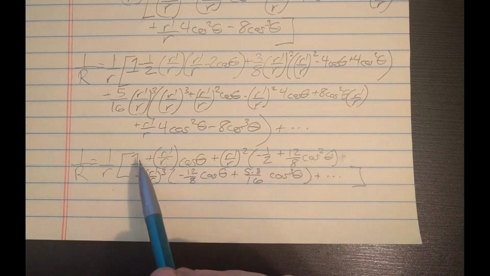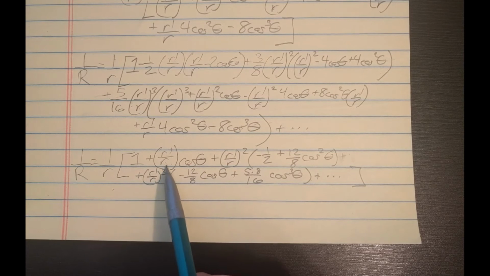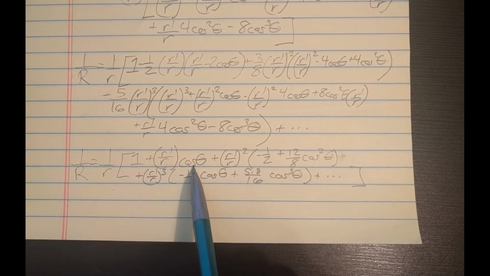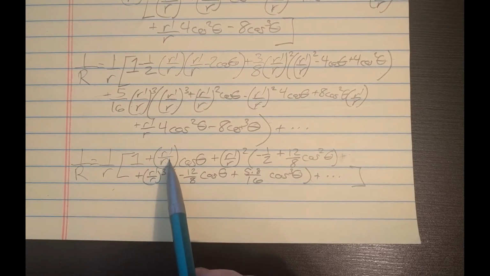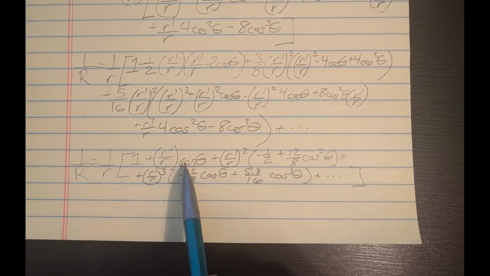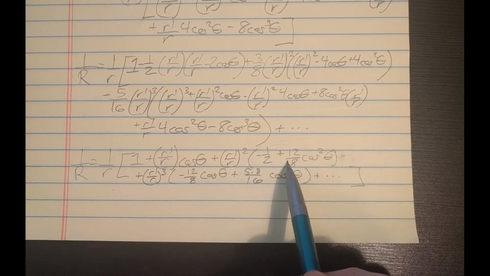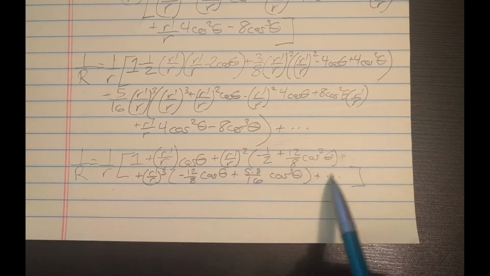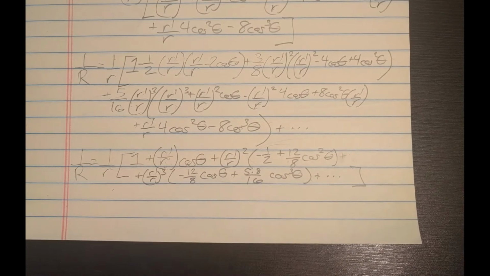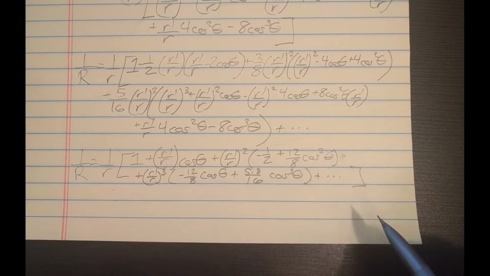So, for instance, this first term here, after the r prime over r, is the first Legendre polynomial. This part right here is the second Legendre polynomial. This part's the third, and if we were to keep writing, it would keep going on like that.